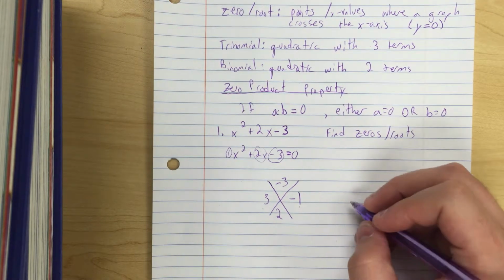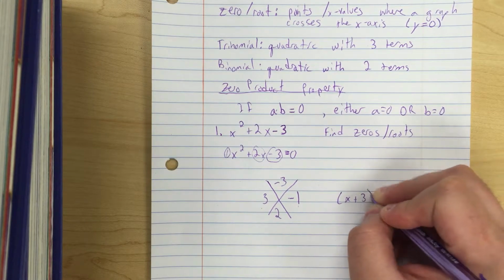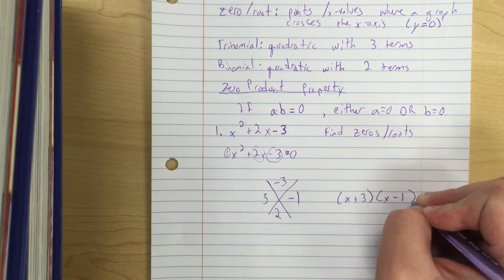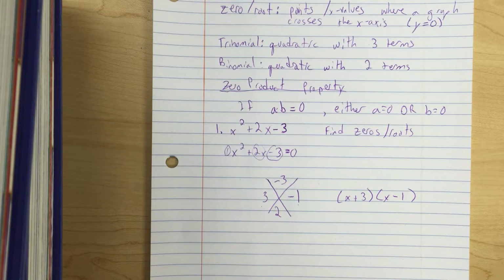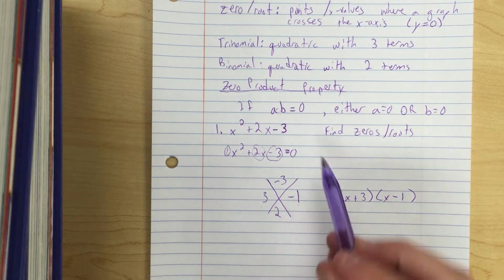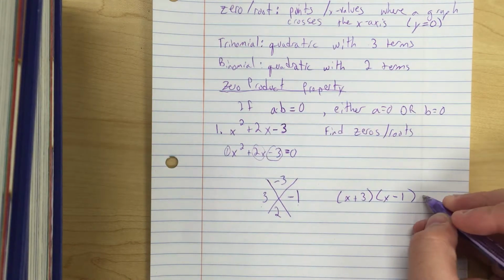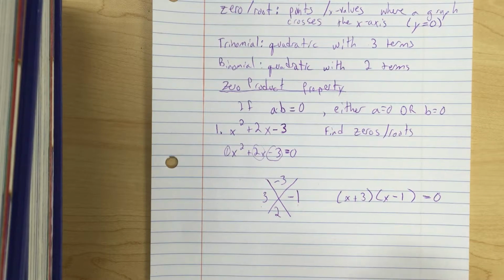And then you can simply write these as x plus 3 and x minus 1. Again, this is the same function as we had up here that we set equal to 0. So this is still going to be equal to 0.